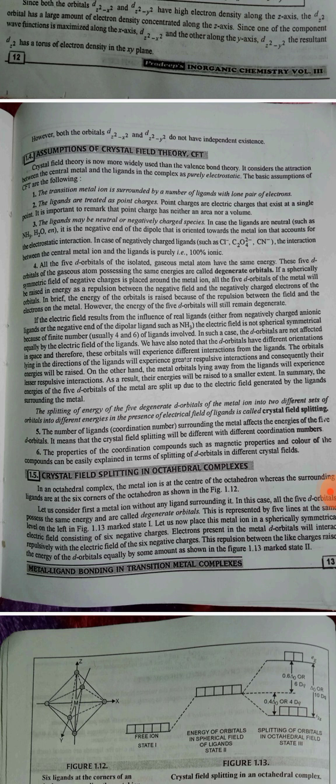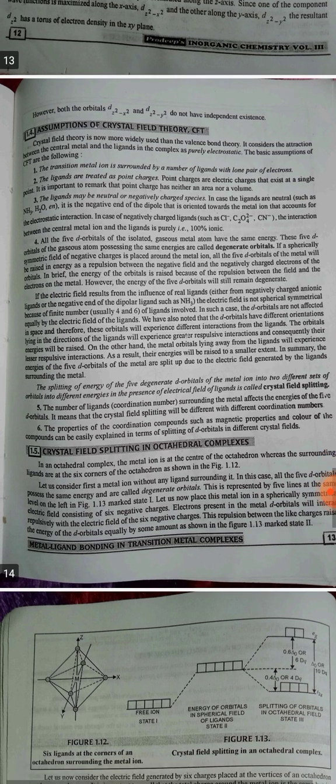Third, the ligand may be a neutral or negatively charged species. In case the ligands are neutral, it is the negative end of the dipole that is oriented towards the metal ion, which accounts for the electrostatic interaction. In case of negatively charged ligands, the interaction between the central metal ion and the ligand is purely, that is 100% ionic. Fourth, all the 5d orbitals of the isolated gaseous metal atom have the same energy.